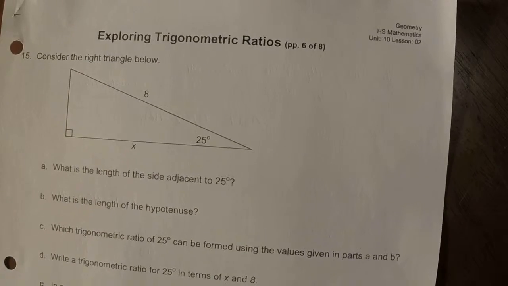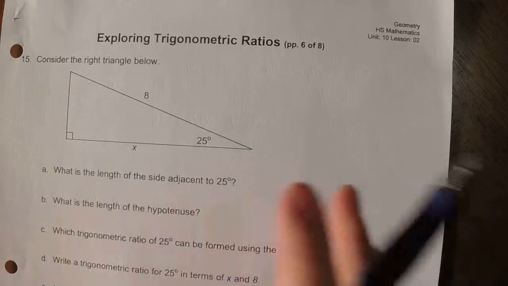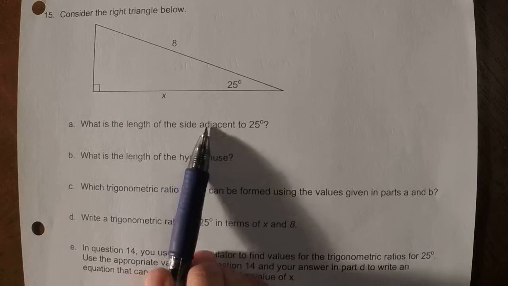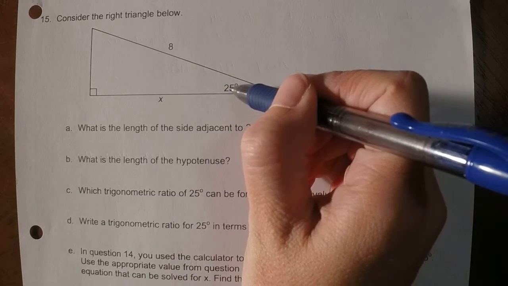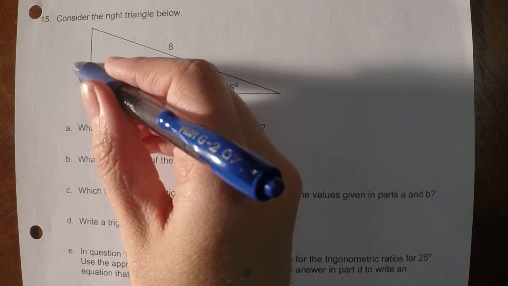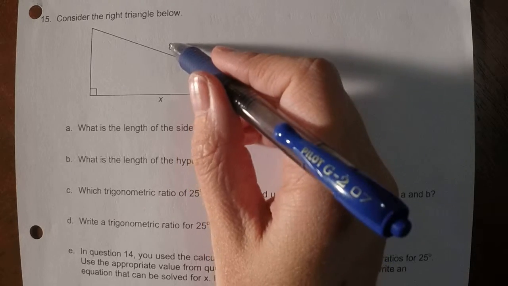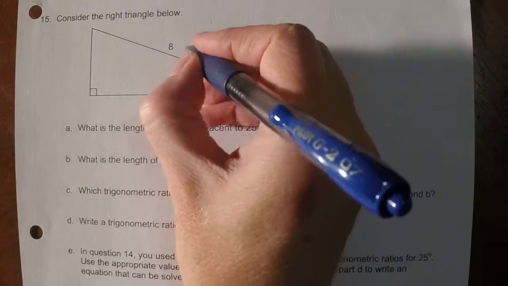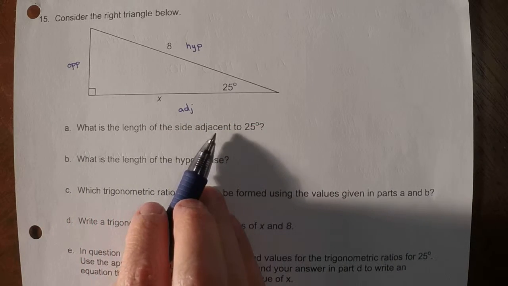All right. So let's look at the next sheet. It says, consider this right triangle below. What is the length of the side that is adjacent to 25 degrees? So if we're looking at the 25, remember this is opposite, this is adjacent, and then the hypotenuse is always across from here. So if we need to label them, we could. This is the hypotenuse. This would be opposite. This would be adjacent.